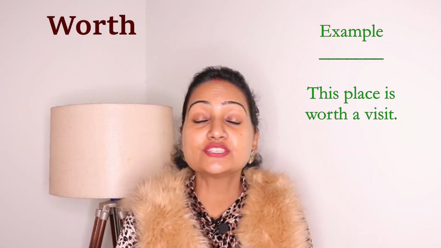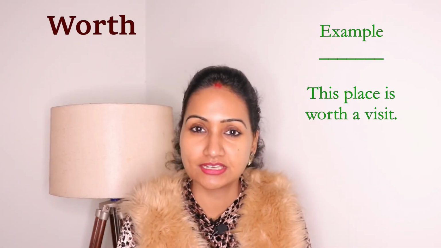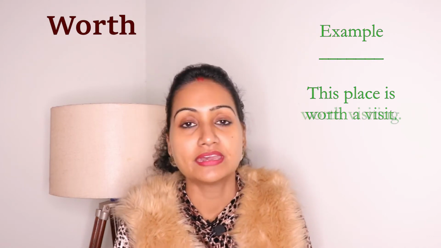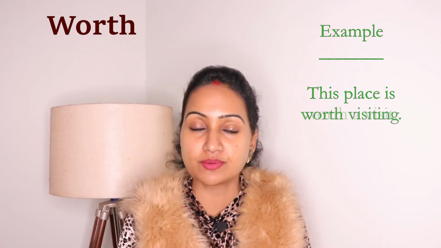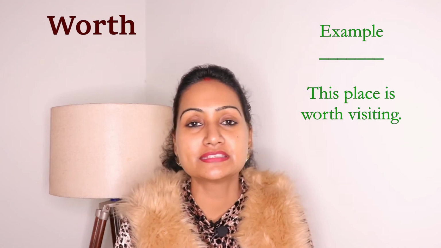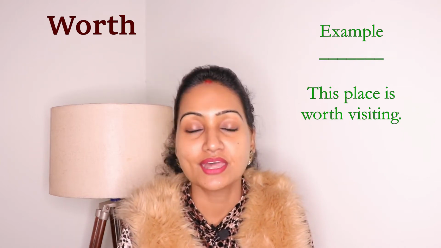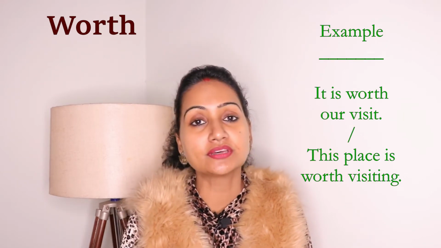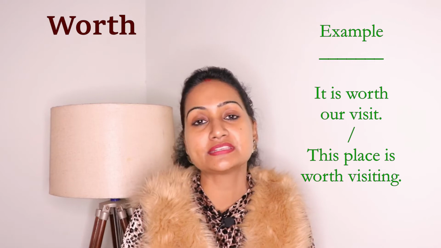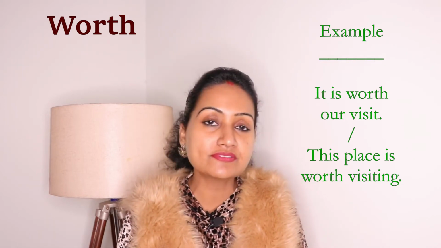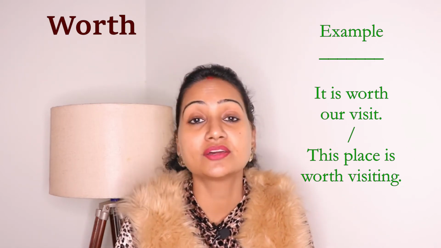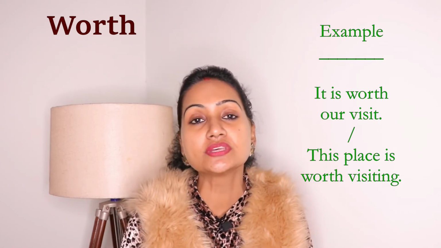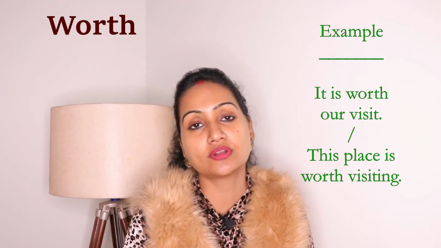Okay, so let's see how we can use worth before a gerund. So we made a sentence, this place is worth a visit. Now if you want to use a gerund in place of the noun, you can frame it like, this place is worth visiting. So it is worth our visit, or this place is worth visiting. They both have the same meaning and they both are correct. It is up to you whether you want to use worth with a noun or a gerund.